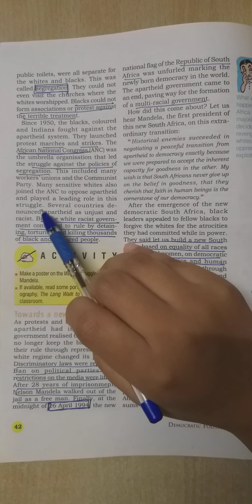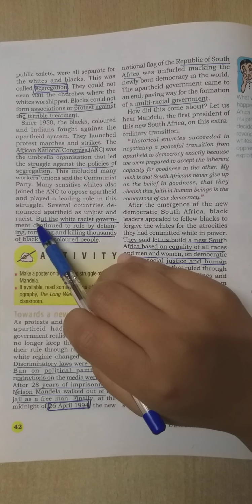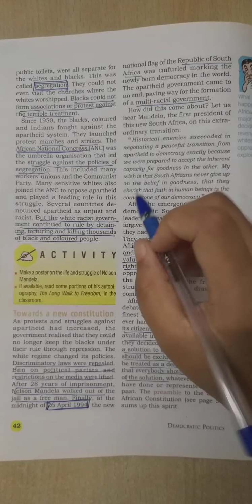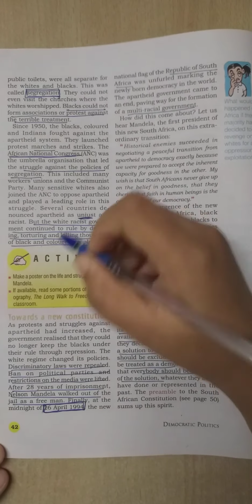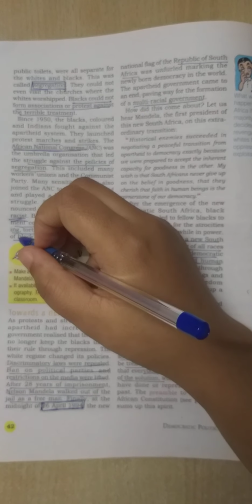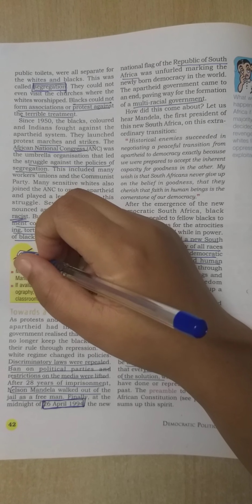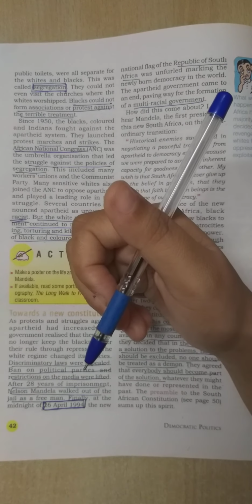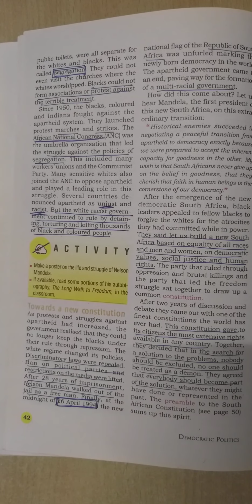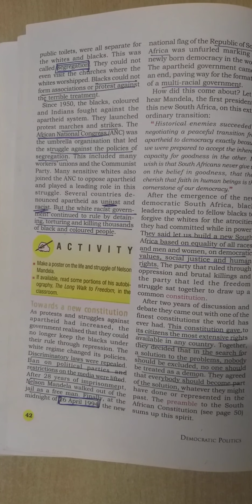Several countries denounced it. Matlab, they did not agree, and they criticized the apartheid system as unjust. And yes, of course it is unjust. You are just segregating people on the basis of their skin color, which one has no role to play in. You cannot choose the skin color of your body. How can you do that? That's by birth. You have no control.